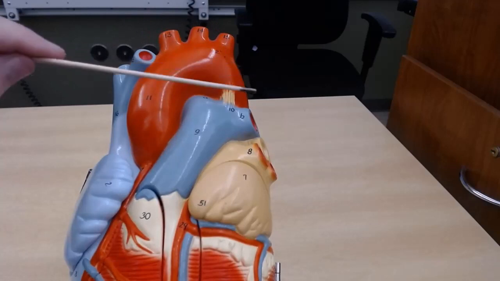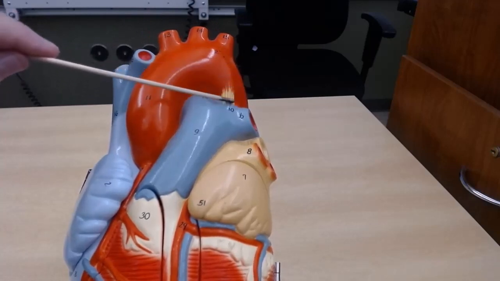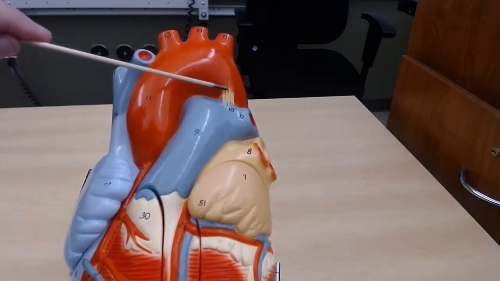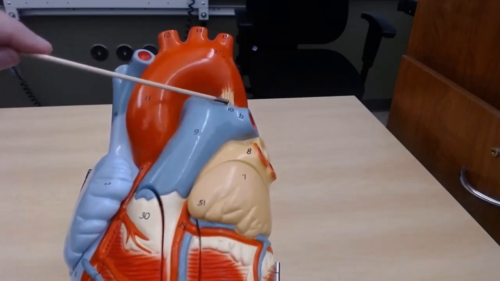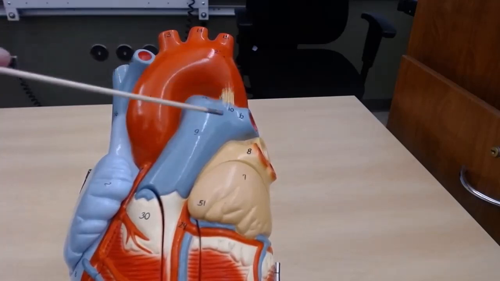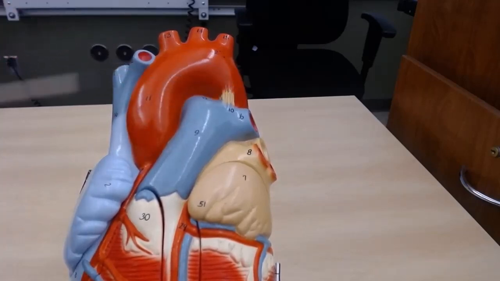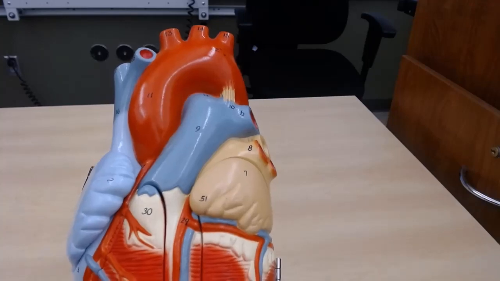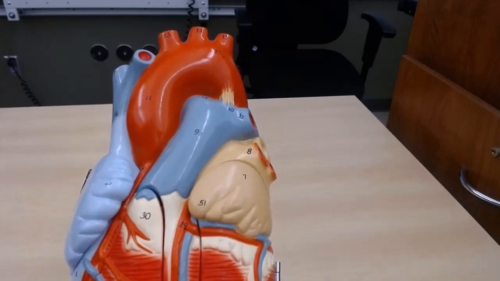Now, this is called the ligamentum arteriosum. This is actually an artifact from fetal circulation. Now, a baby in the womb does not breathe oxygen. Okay, so there's no reason for a fetus to have circulation go to the lungs. Does that make sense? The mother does all the oxygenation of the blood for the fetus.